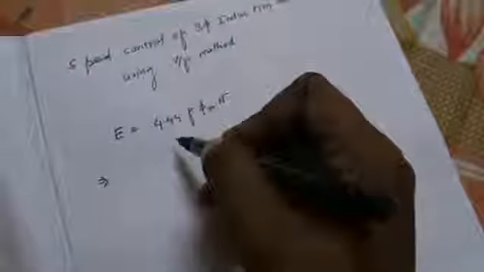So I can write this formula as, let me explain this formula for you first. This E is the induced EMF. This 4.44 is a constant which can be derived from the equation, and this is the supply frequency. In India we have 50 Hz frequency, and this is the maximum flux. It depends upon the EMF and the frequency of the system, and this is the number of turns as I explained earlier.